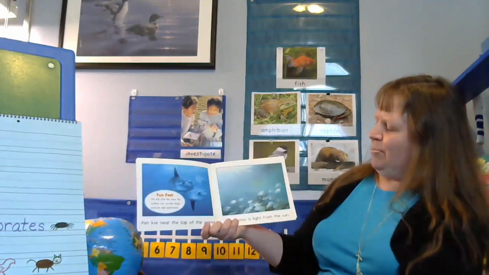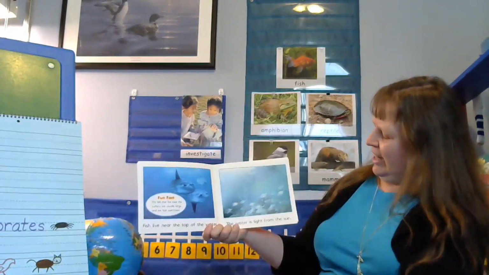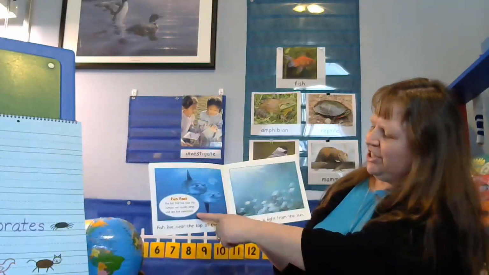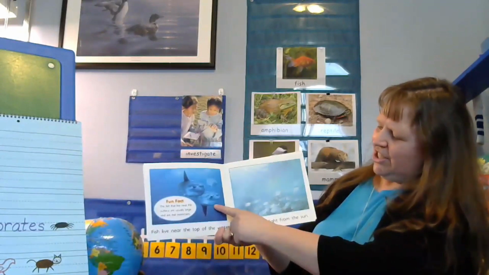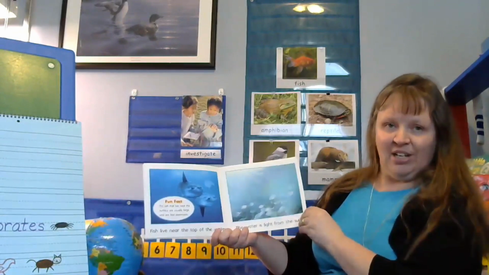Fish live near the top of the water. The water is light from the sun. Thus the fish that live near the surface are usually large and are fast swimmers. So you can see these fish and these fish don't look anything alike. They're two very different kinds, but they're both kinds of fish.